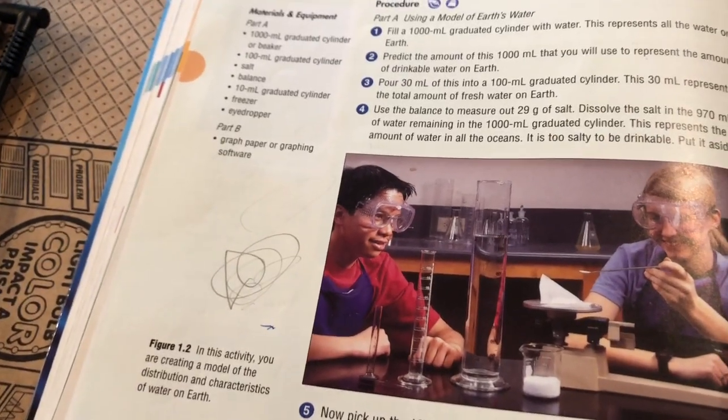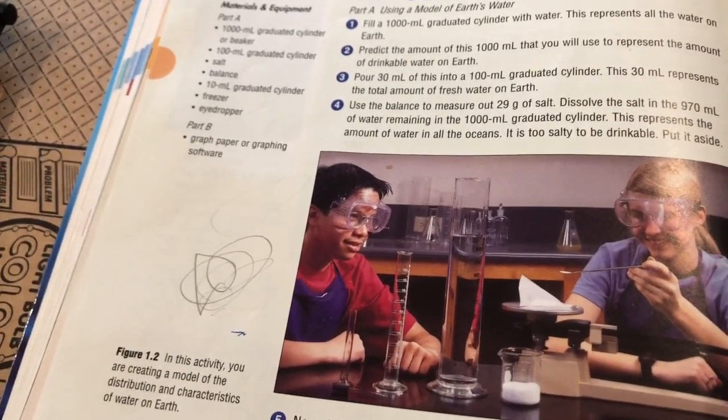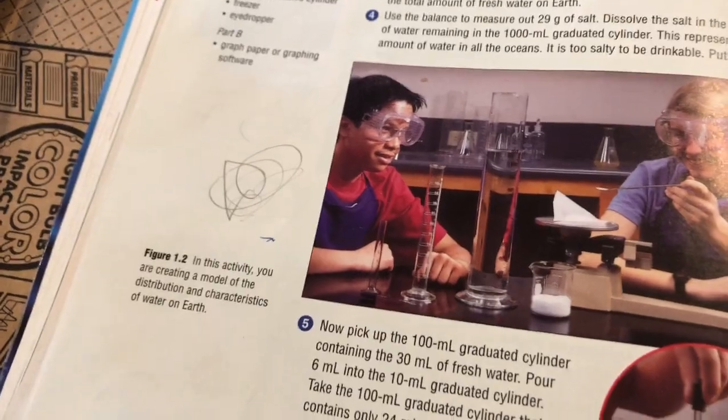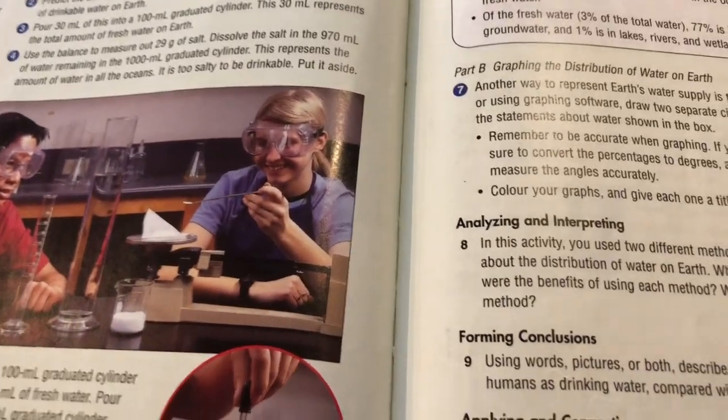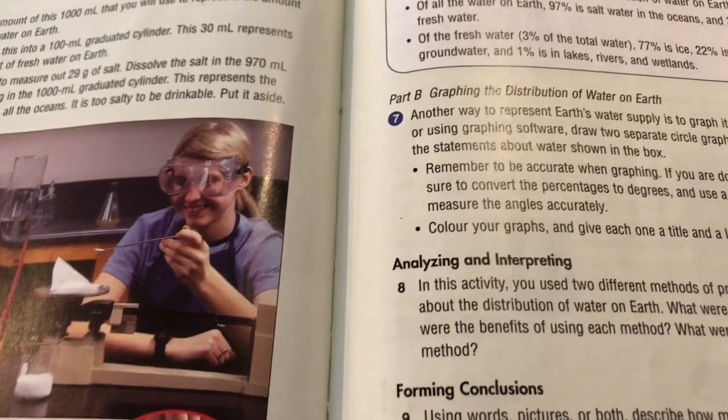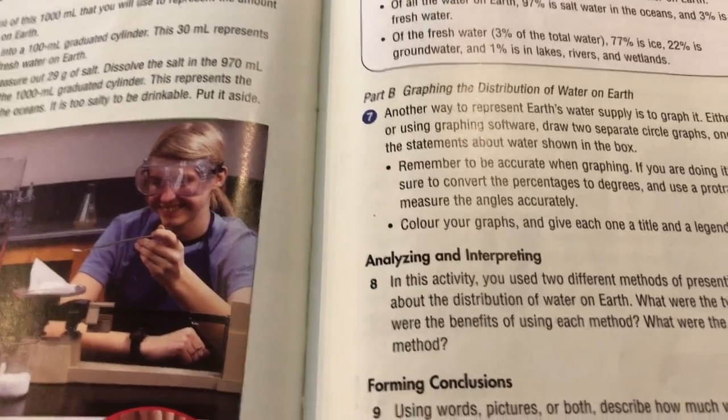My suggestion to you is definitely watch the video because there might be some hints there, but also read along with the instructions. And the instructions might clarify anything that you might not understand in the video. Okay. The second part is graphing the distribution of water, and I made the graphs for you, so you are just going to have to do a little bit of analyzing of the graph and complete some of the graph. And then of course there's going to be questions.